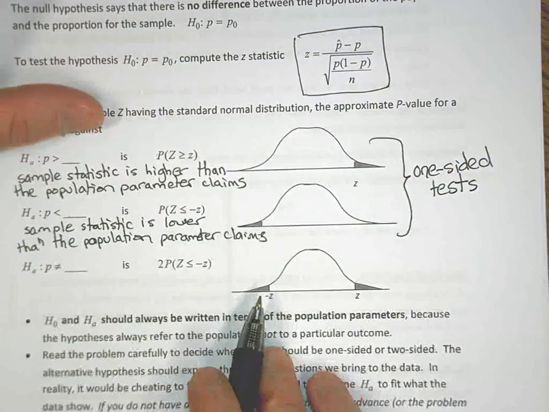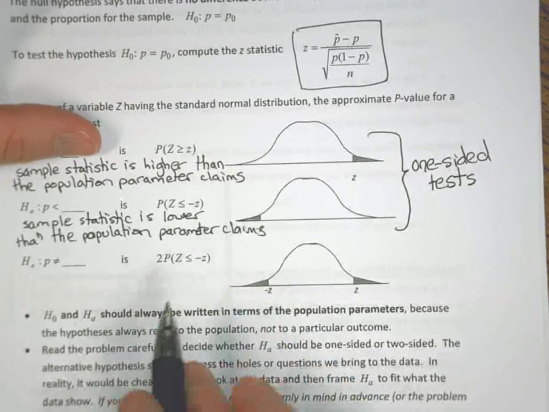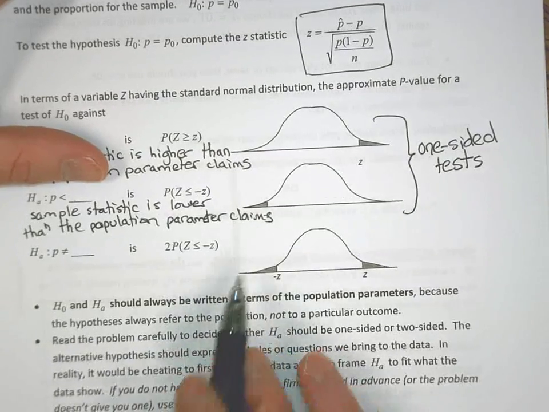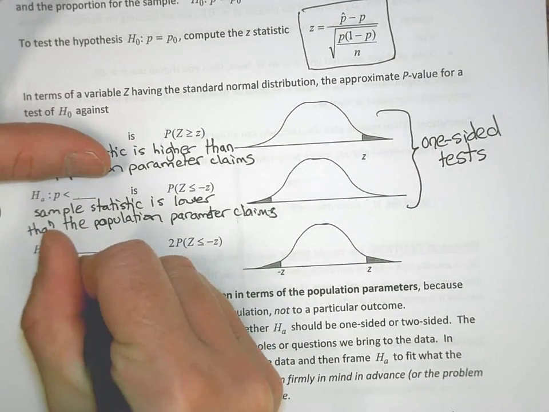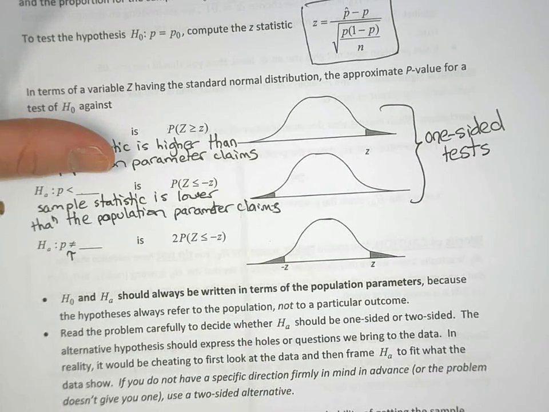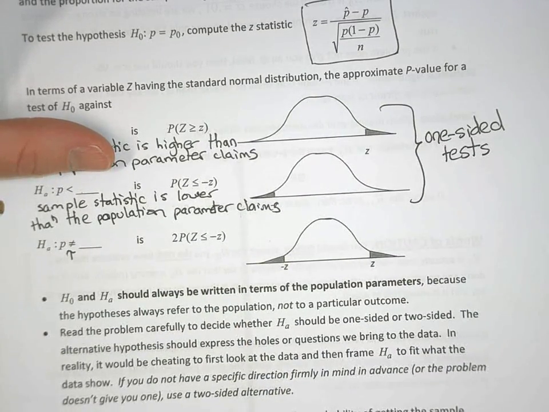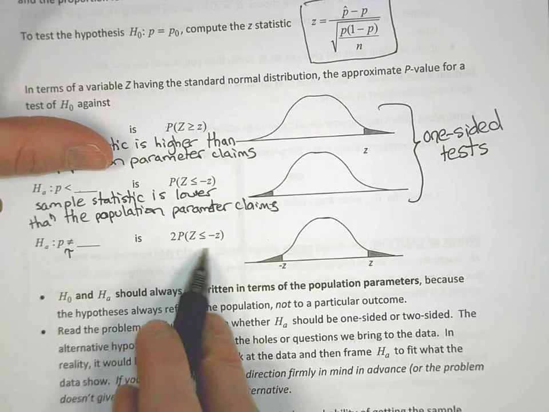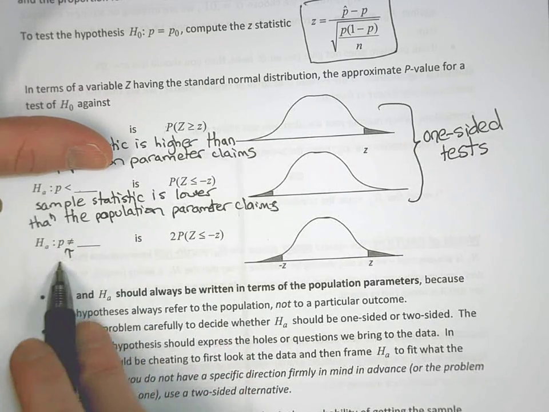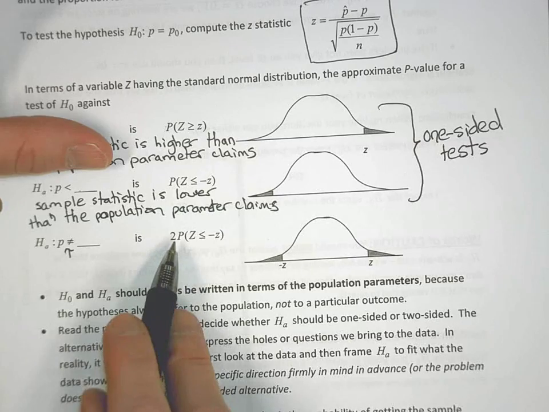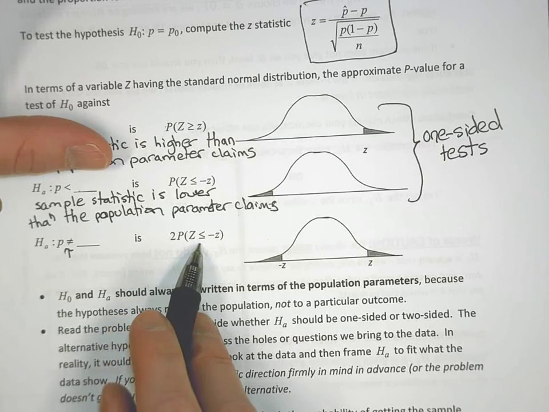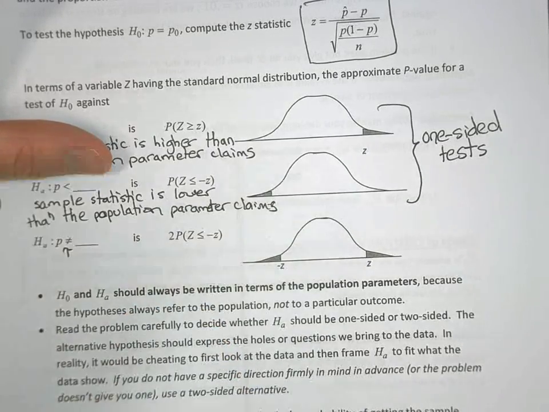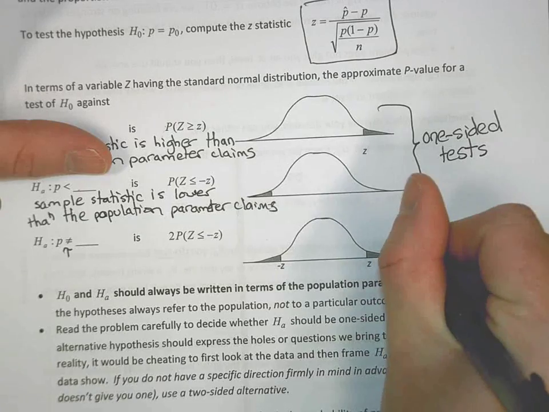This last one, if you really don't have a clear direction in mind, you're not sure which way to go, and of course you haven't looked at your sample data to decide because that's cheating, it's not equal to. That means it's either going to be greater than or less than. It's just not equal to what the population parameter is claiming. When we do this in the calculator, if we choose the not equal to, it will automatically multiply your p-value by 2. We're still comparing it to the same alpha level, but this is called your two-sided test.